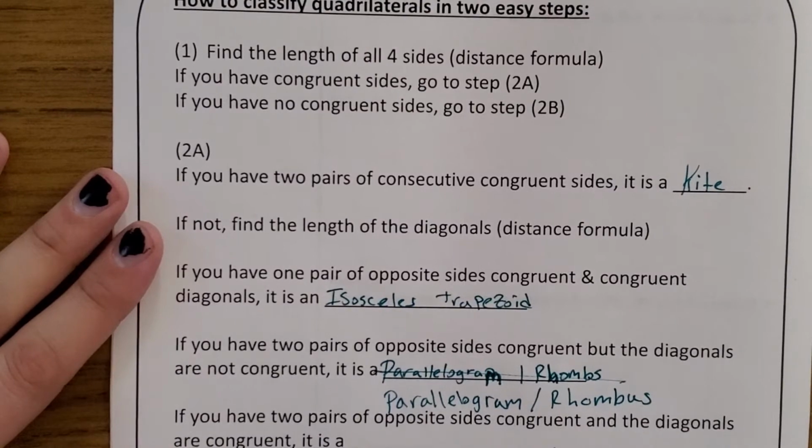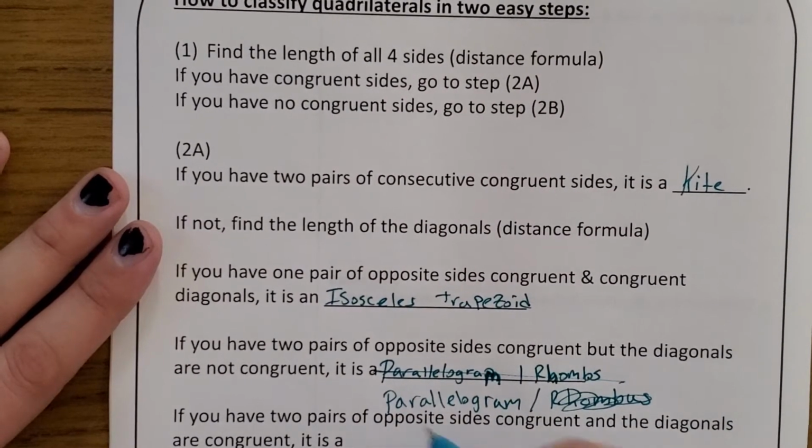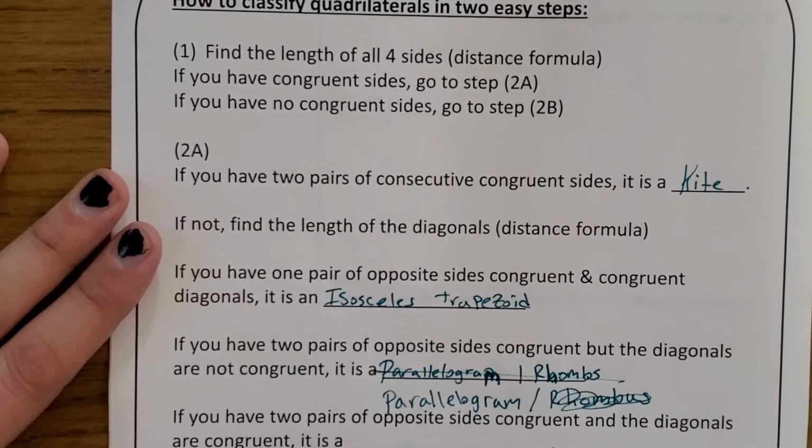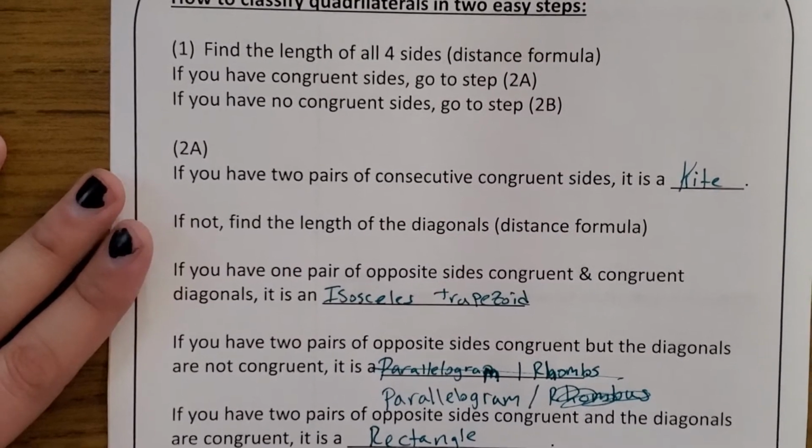All right, and if two pairs of opposite sides are congruent and the diagonals are congruent, at that point we're gonna have, oh, I see what they did. Actually, this is just the rhombus. Sorry. This is the parallelogram. The rhombus is gonna be down here. This one, if you have two pairs of congruent sides and the diagonals are congruent, at that point it's a rectangle.